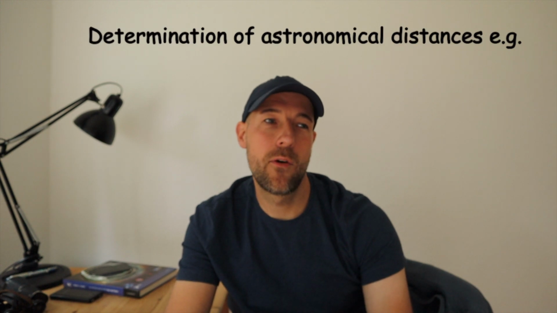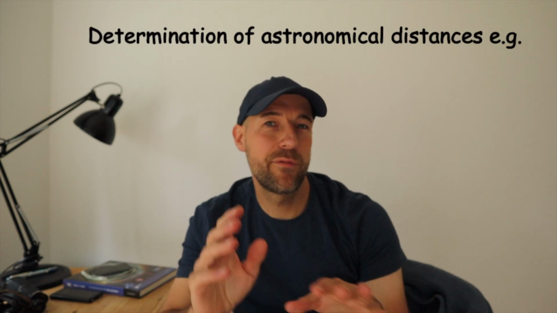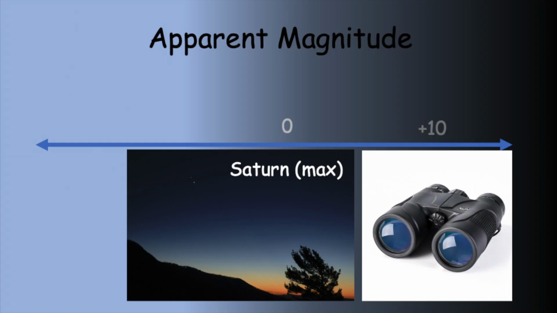In astronomy, brightness is a big topic. There are different kinds of brightness, if you wish. The apparent magnitude says how bright an object appears. If you have a lower apparent magnitude, the object is brighter. If you have a high apparent magnitude number, the object is not so bright.